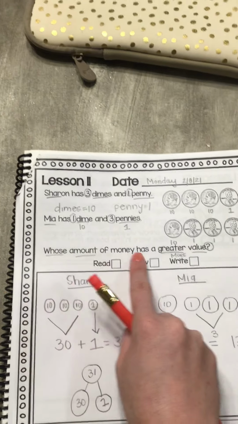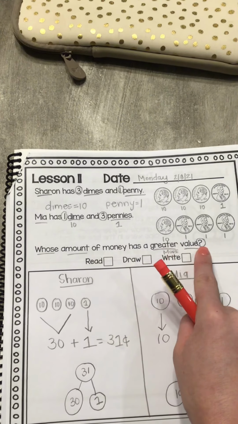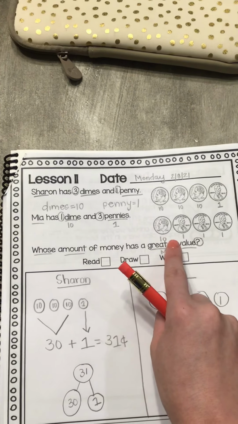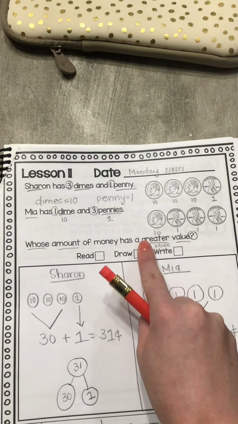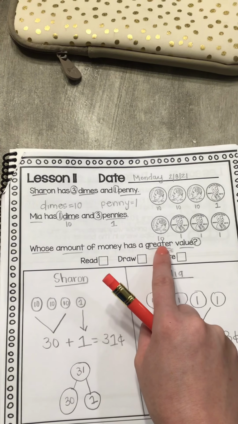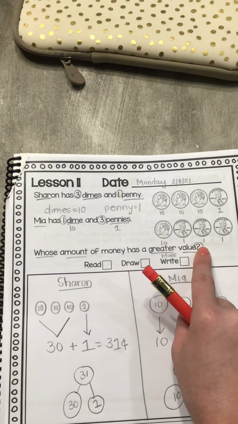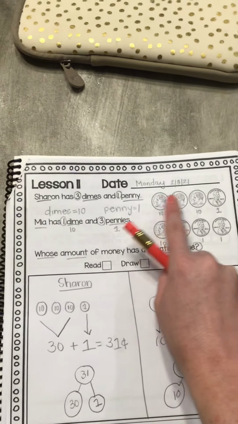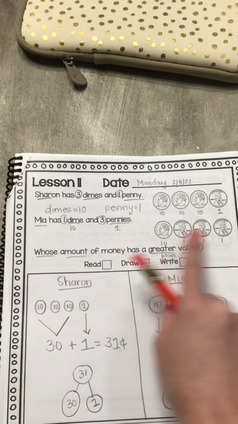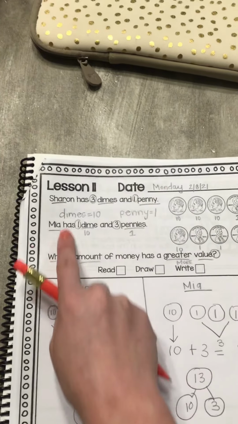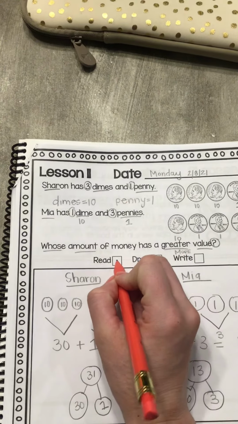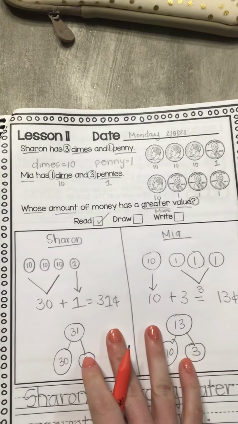Whose amount of money is a greater value? Remember we talked about greater means more. Who has the larger amount? Who has the bigger amount? Circle your question mark. So you're looking who has more money. Is it Sharon or is it Mia? When you've got all your important details underlined, put a check in your read box and unpause Miss Suggs.